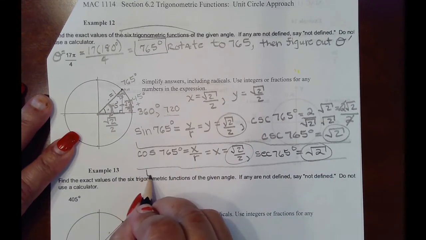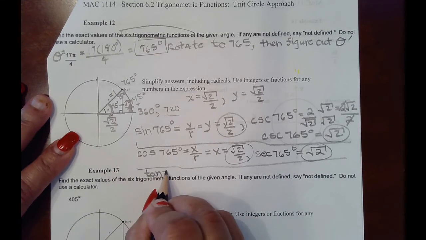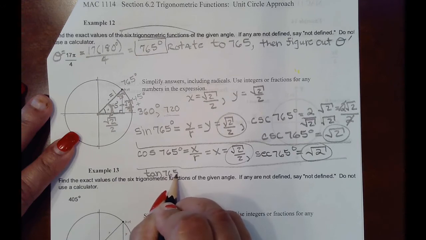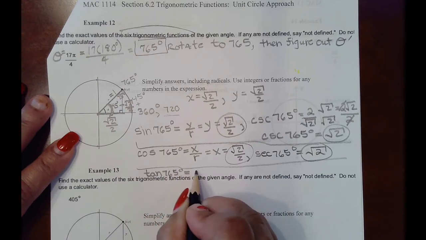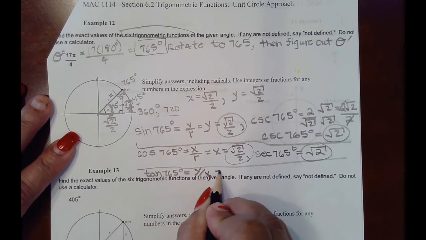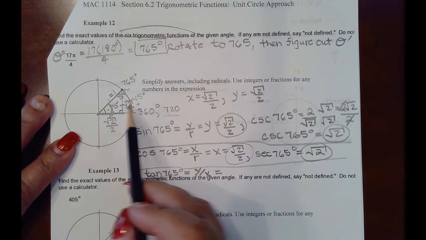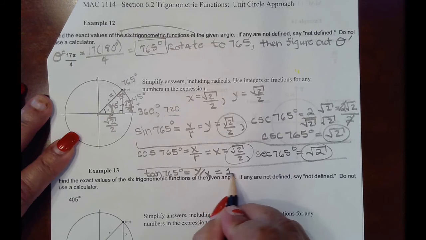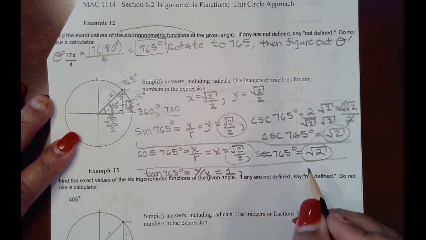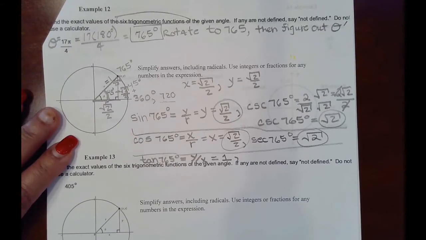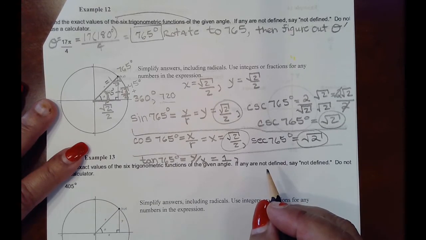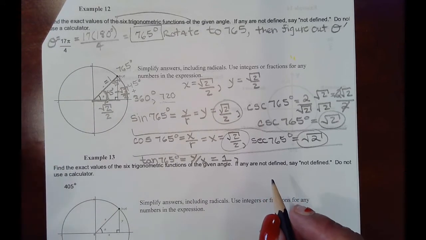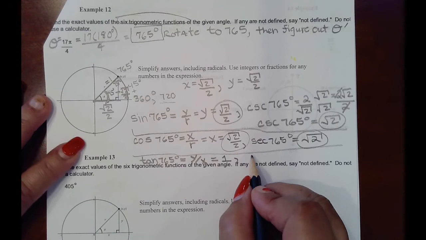Then as far as tangent goes, I don't know that you really need to show all the work for this. I think you can see that this is y divided by x, but yet the y value and the x value are both the same. Anything divided by itself is 1. If you want to not show the work for that particular one, just when it's a 45, 45, 90, it's okay. When it's a 30, 60, 90, I need you to show the work.